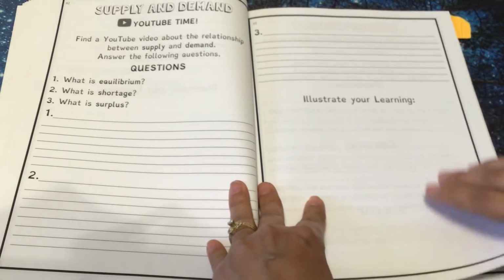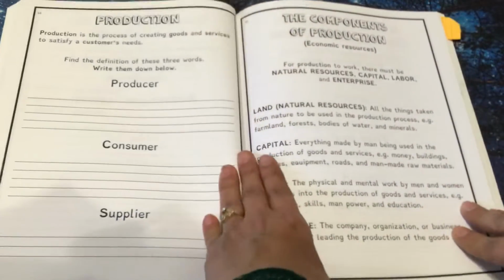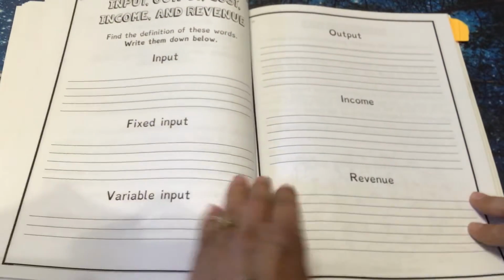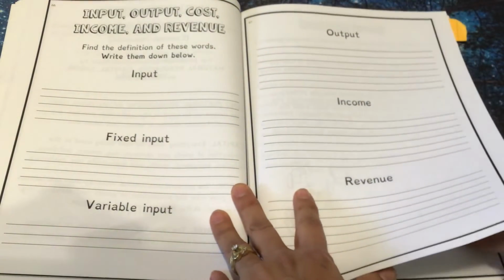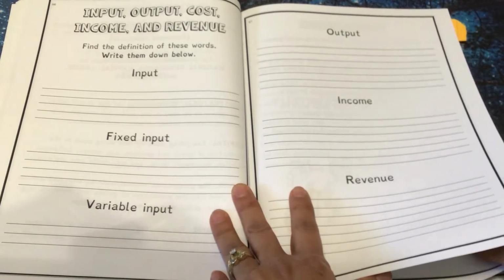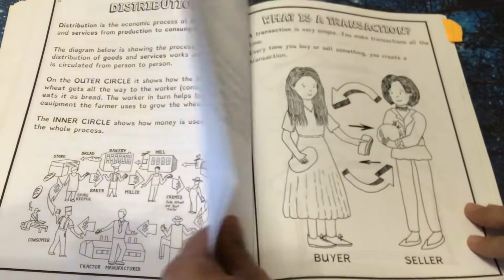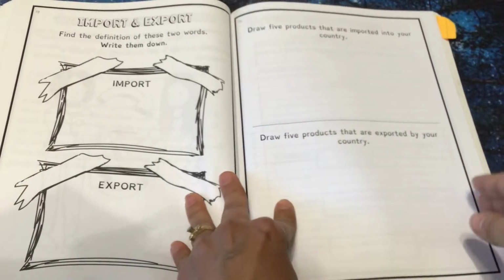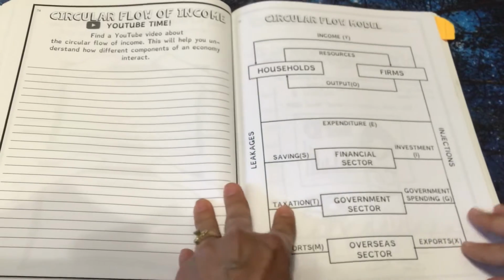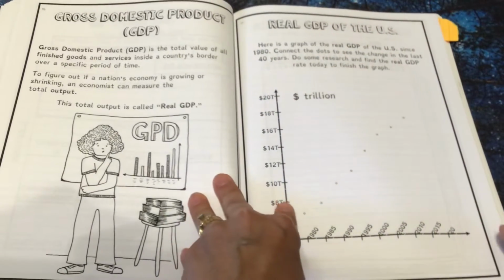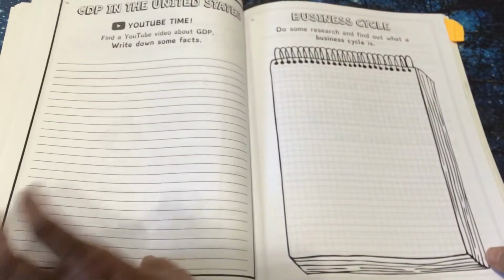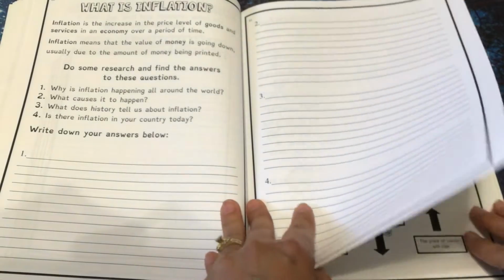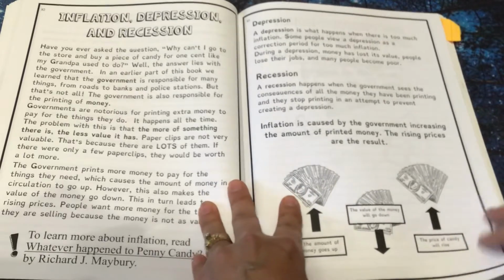If they don't want to illustrate, you can always, I always say glue or paste, but I really mean double-sided tape. I like double-sided tape. Pictures and stuff in there. Input, output, cost, income, and revenue. Distribution. What is inflation? Inflation, depression, and recession.